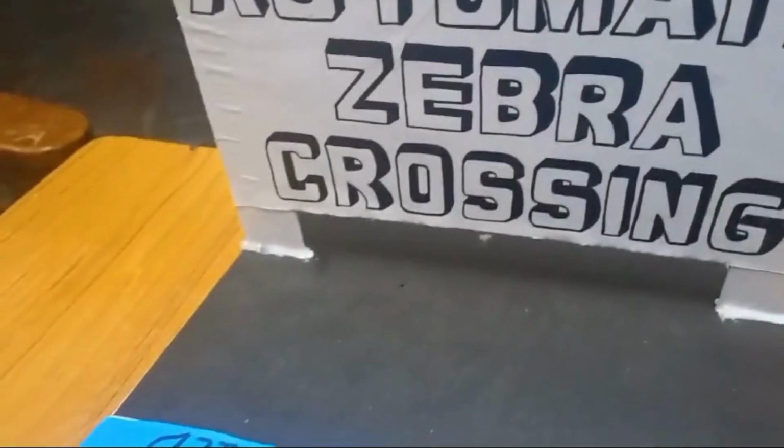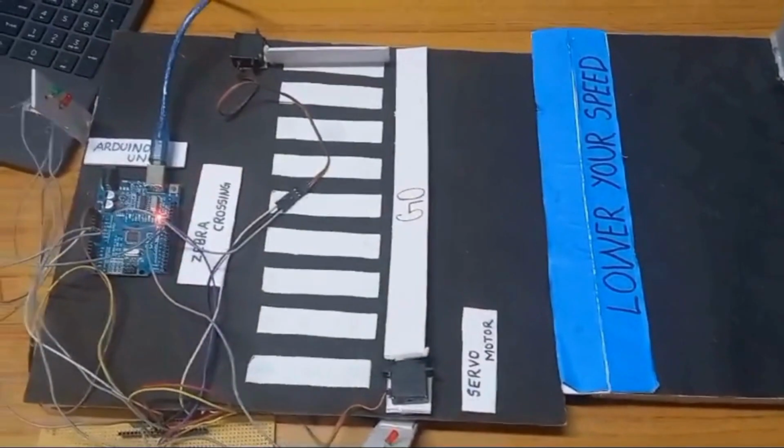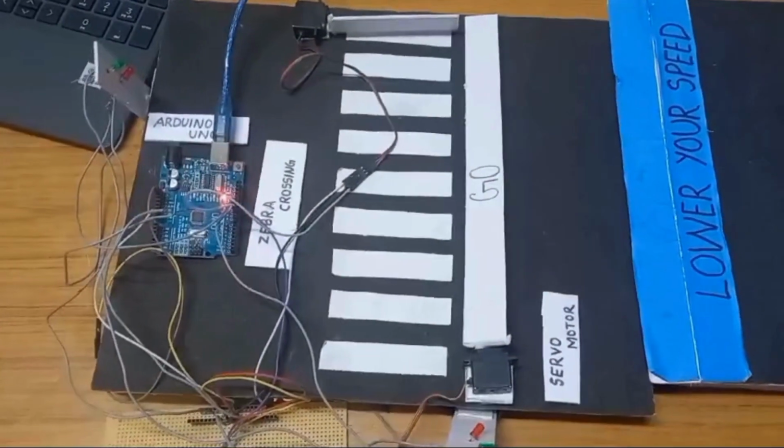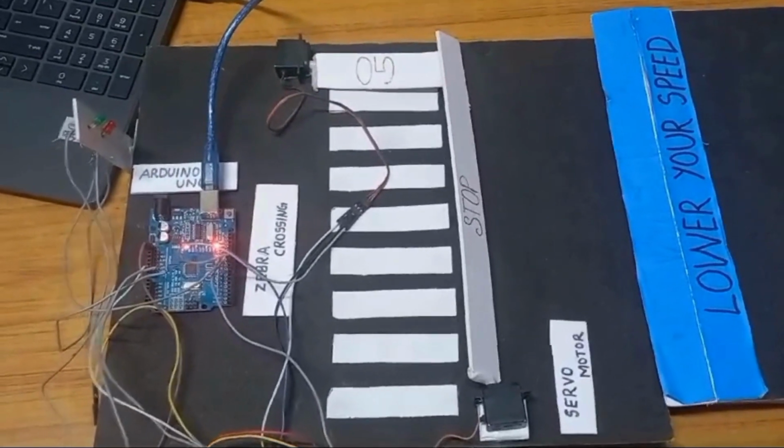Second year from Electronic and Instrumentation Engineering. We do a project based on the title Automatic Zebra Crossing. It comes under Control System and Design Analysis. The components we used in our project are Arduino, servo motor, LED, and PCB board.